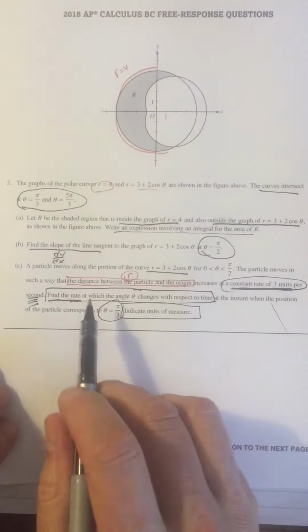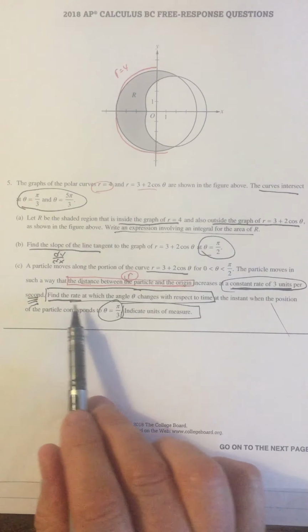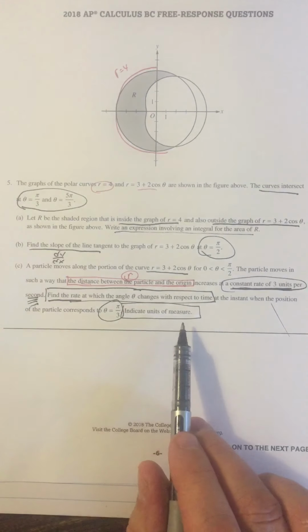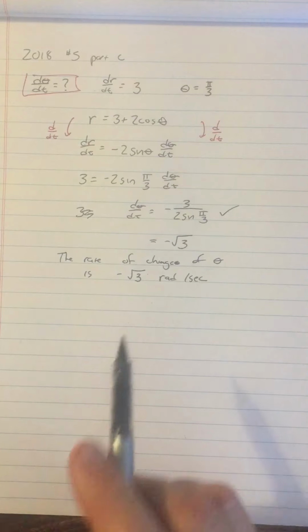I'm going to just look over the question and make sure we don't need any other kind of explanation or anything. It just says find the rate and indicate units of measure. Everything else is just informational. So I think this is our solution here.